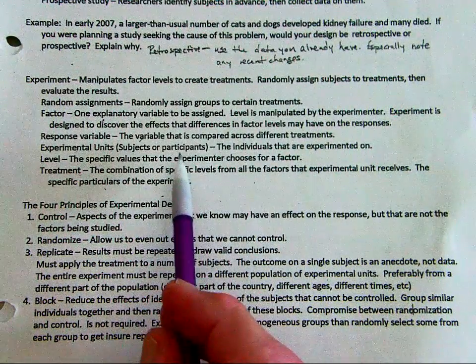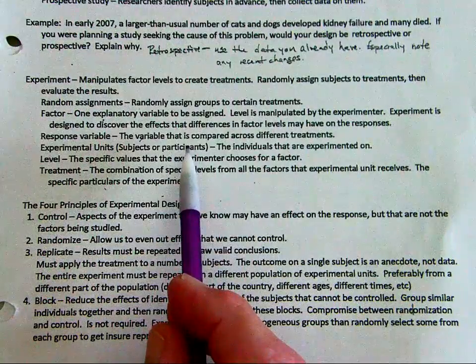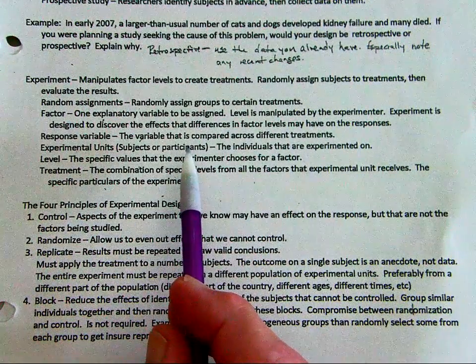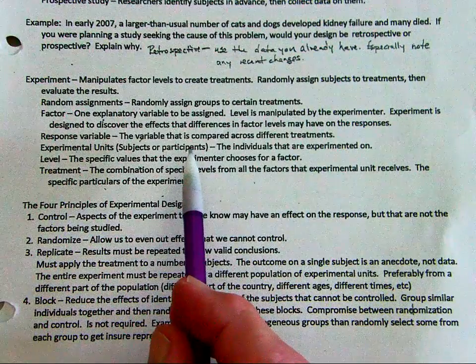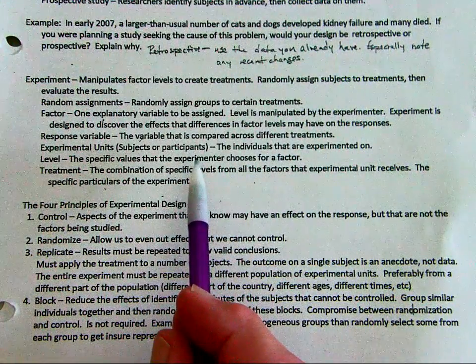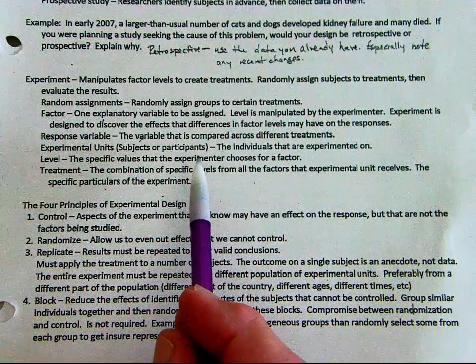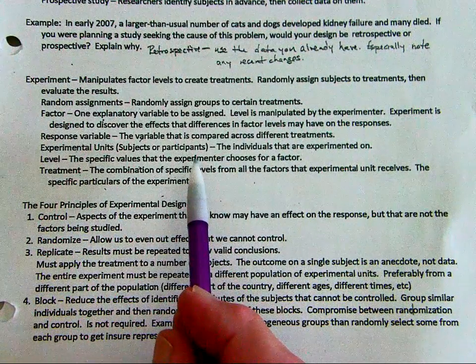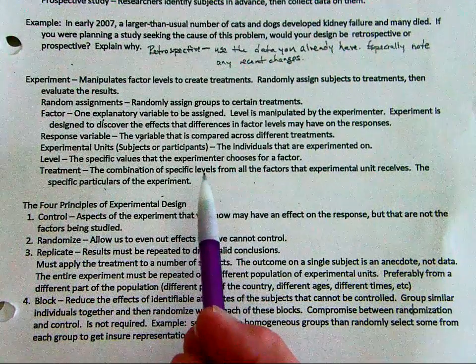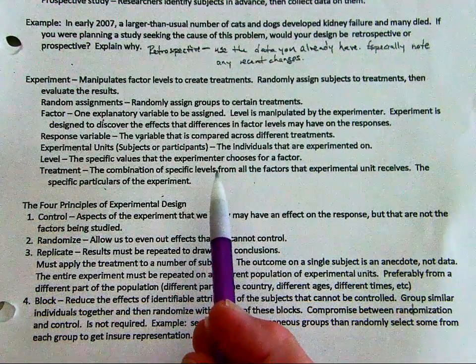The response variable is the data you're going to look at. Like if you're deciding about fertilizer in plants, how much fertilizer, your response variable is how much the plants grow. Your experimental units, that's the subjects you choose. So if you take 3 from this group and 3 from this group, those are your experimental units. And the level is the specific values that they're choosing for a factor.